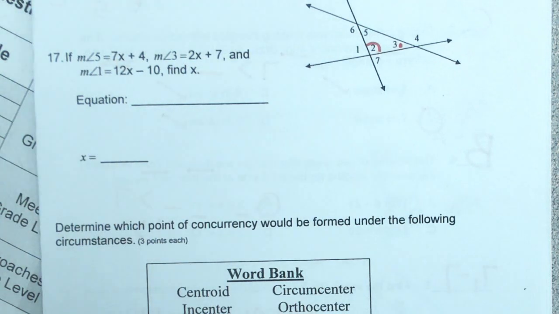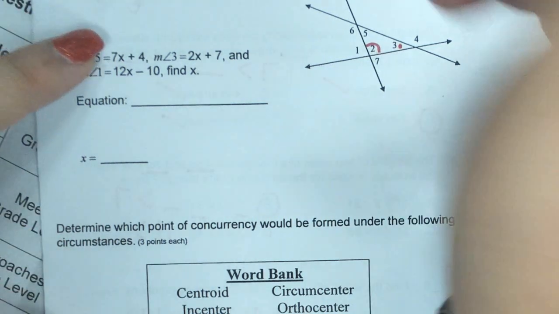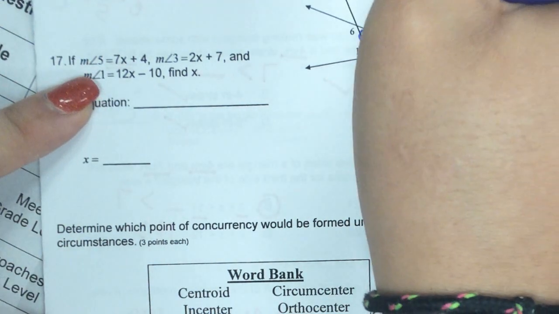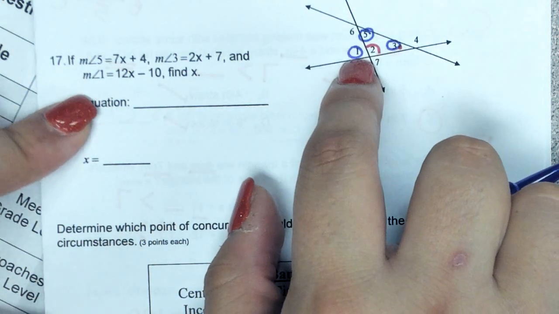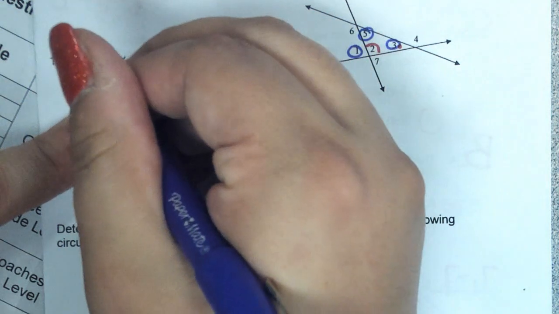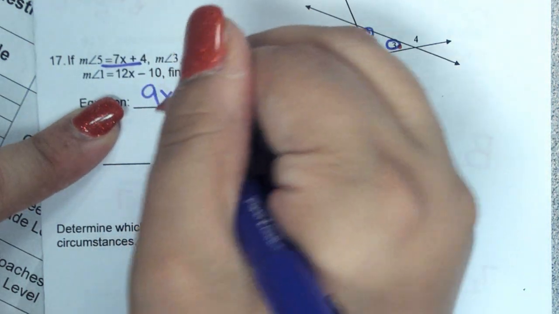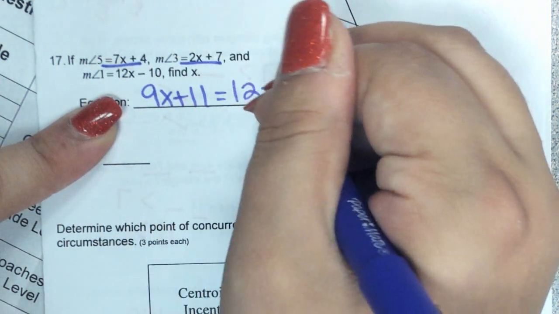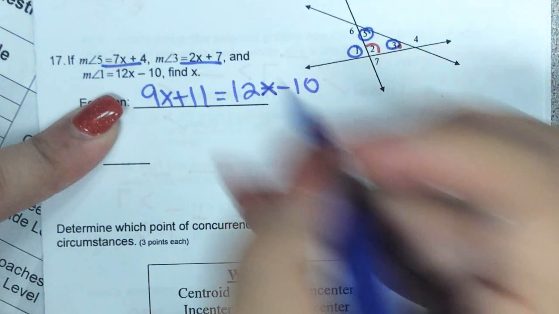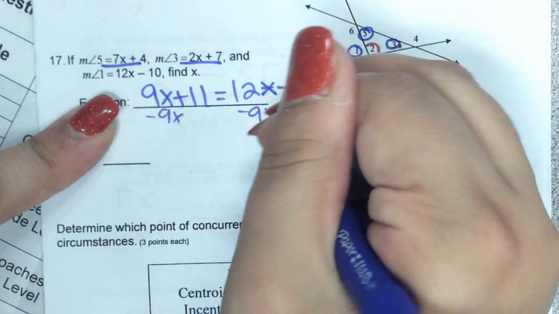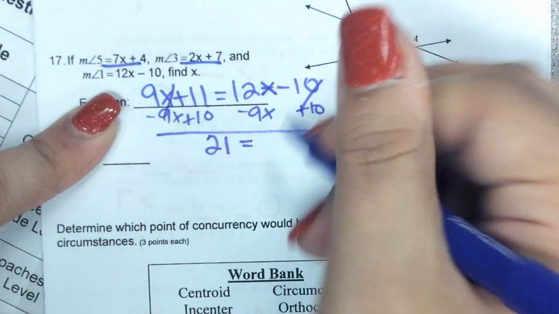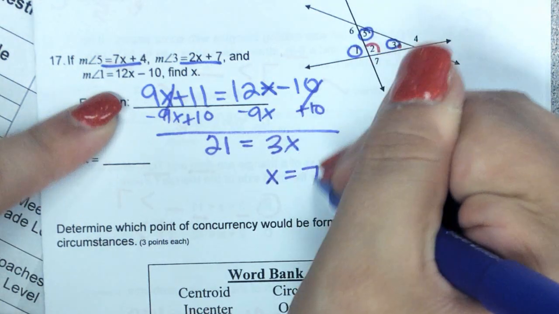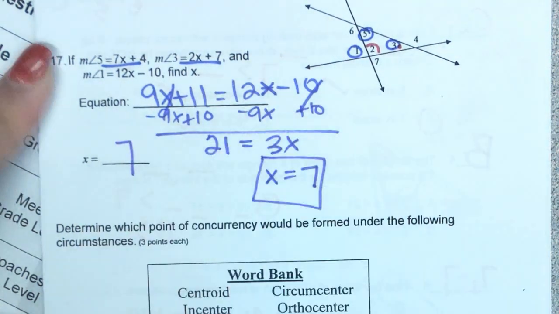For this one, number 17, angle 5 is here. Angle 3 is here, and I'm giving you angle 1. So I have remote interior angles to angle 1. So I'm going to add those together, 5 and 3. I'm going to get 9x plus 11 equals 12x minus 10. And then you're just solving for x. So x equals 7.